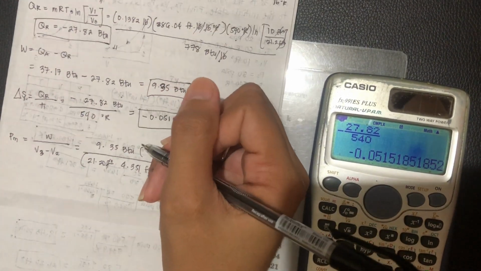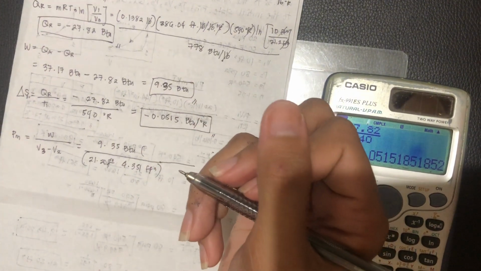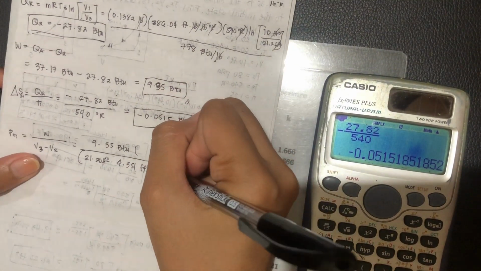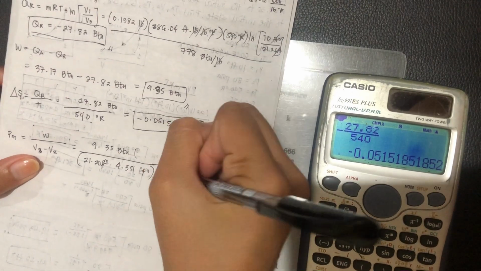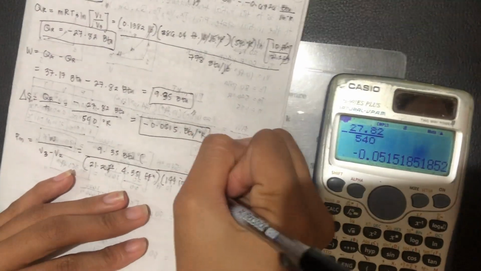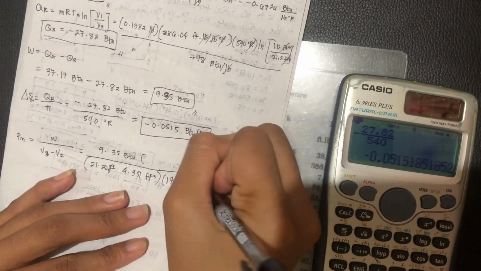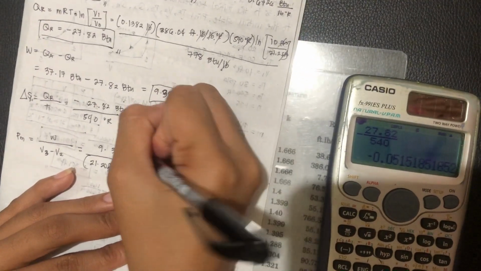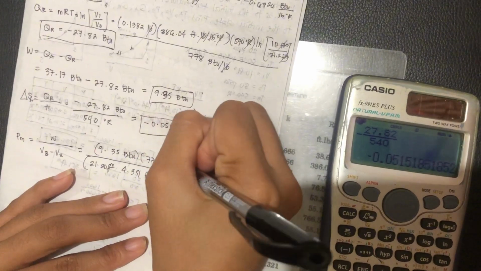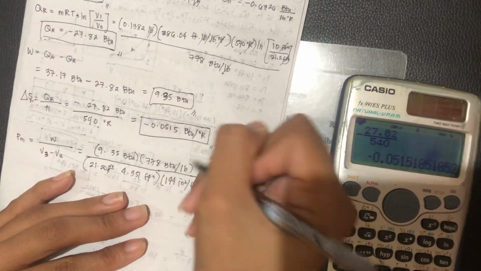So dapat ang PM is mahimo din nato siya PSI. So ato kanang i-divide og 144 inch squared per feet squared, then ato siya i-multiply og 778 BTU per pound.